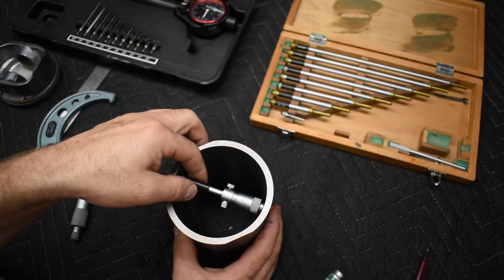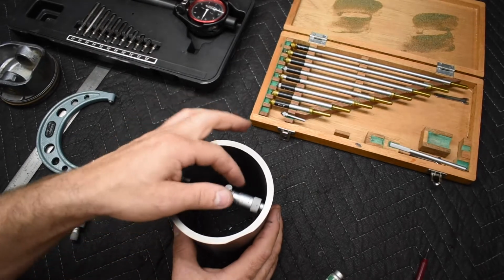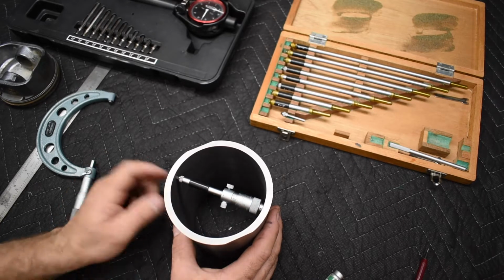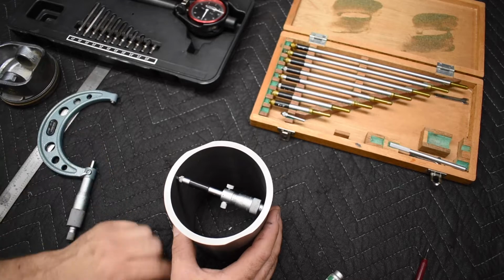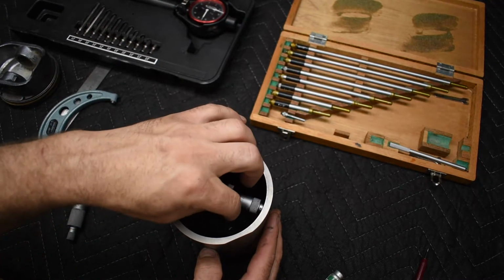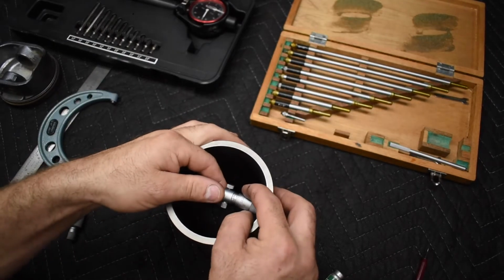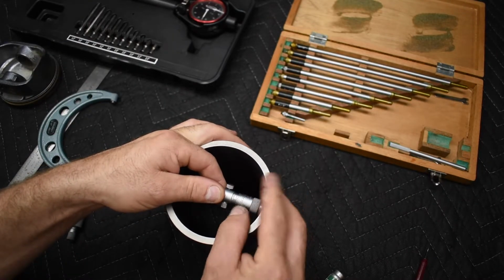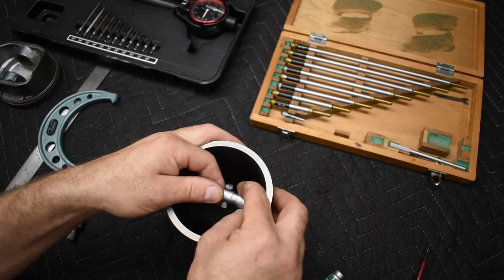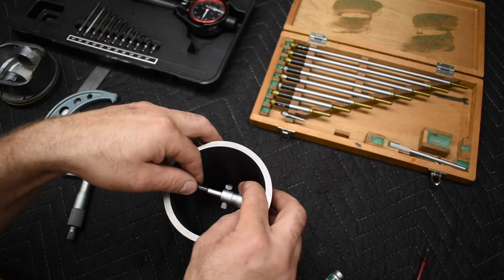So that means the measurement is somewhere in between 3.610 and 3.611. So the telescoping gauge has got us a pretty good measurement. Now, if we wanted to, we could just turn this in just a little bit. Now notice I'm not moving it very much until it just starts to sweep again inside the cylinder.